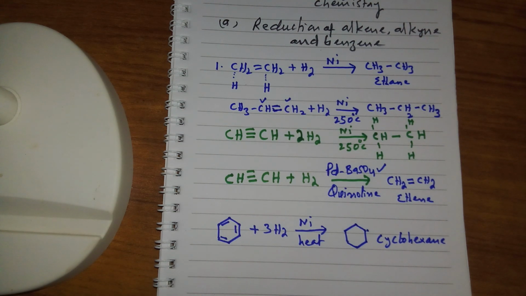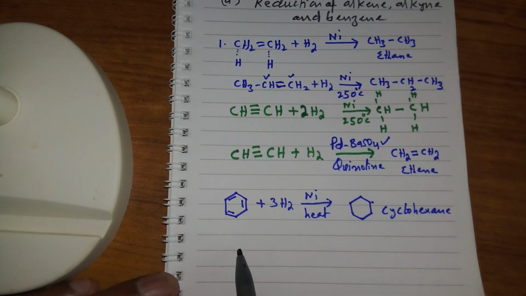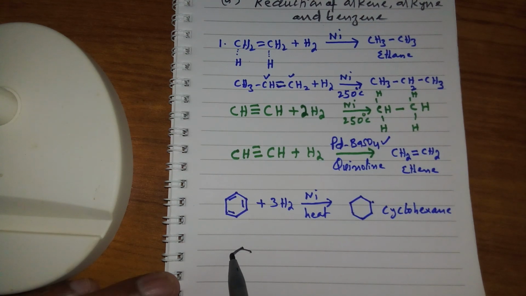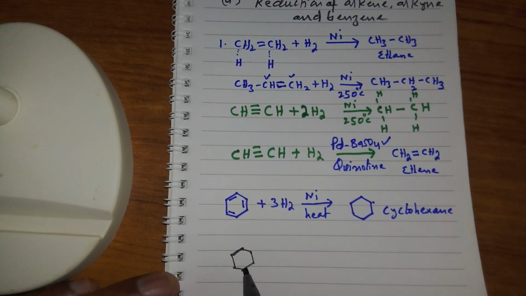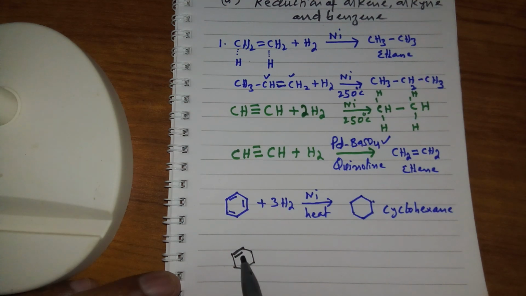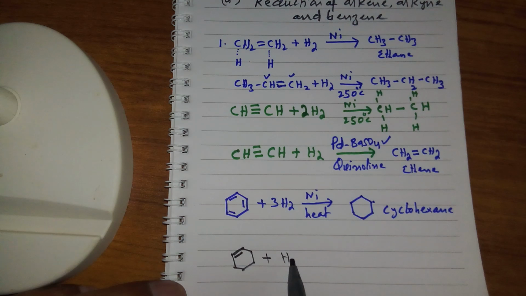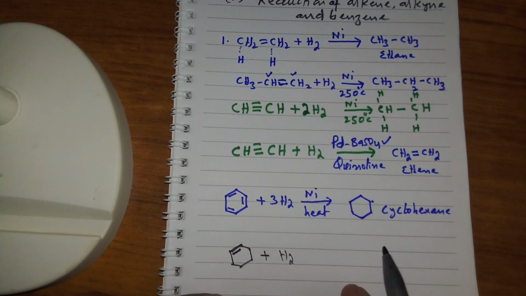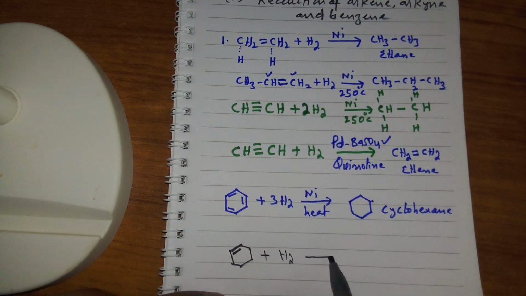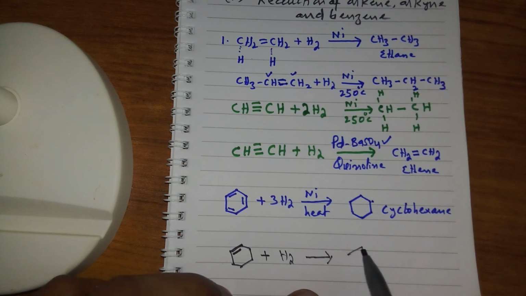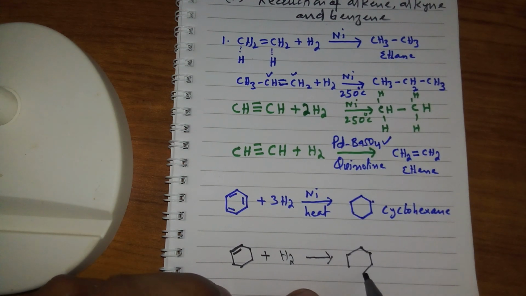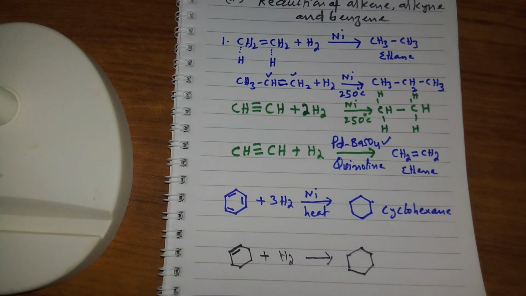Now you can see here that if we use, for example, cyclohexene, this is a pi bond present in it, and this is hydrogen. When this is reduced, again you can see that we have the formation of cyclohexane. So this is a cyclohexane.